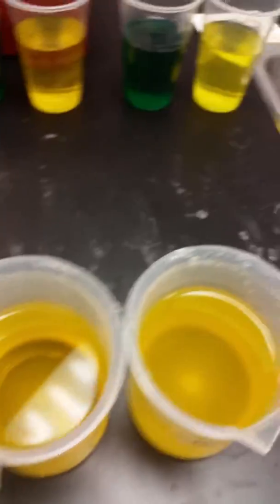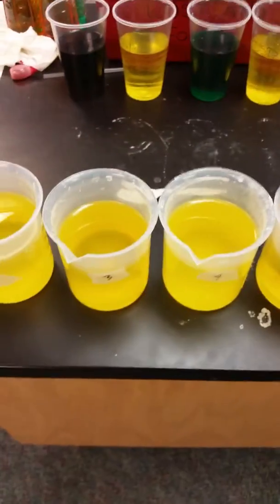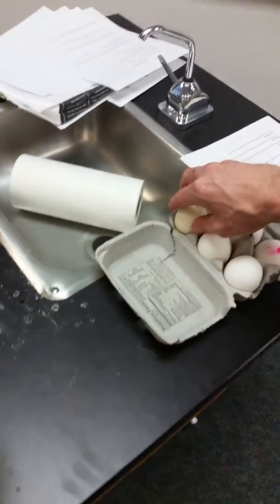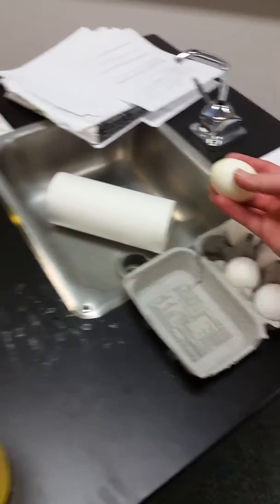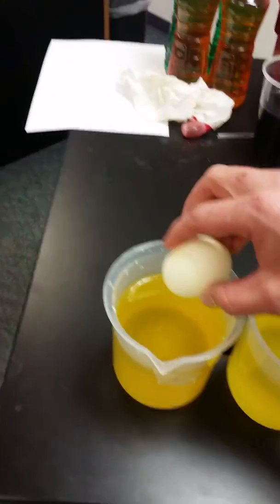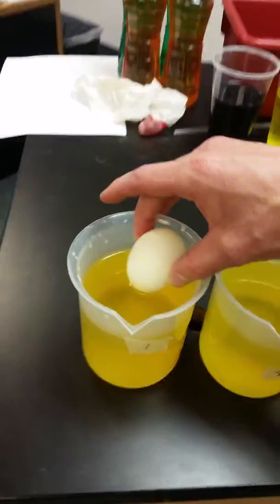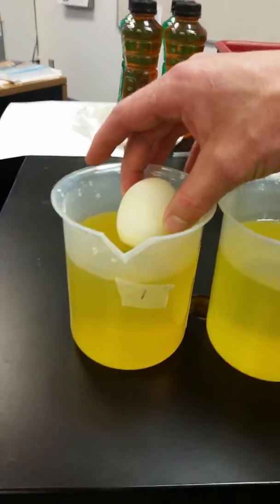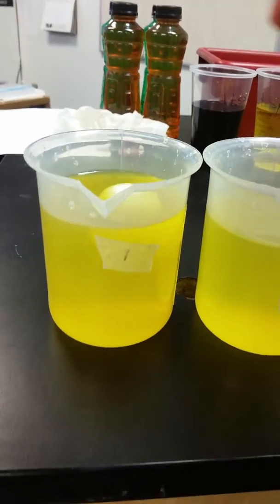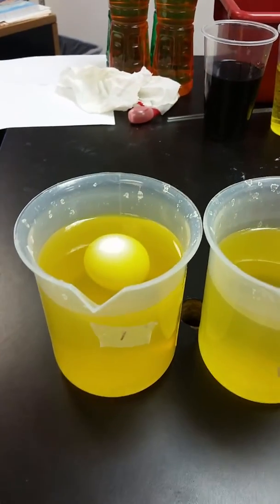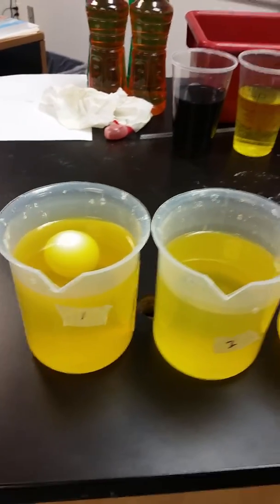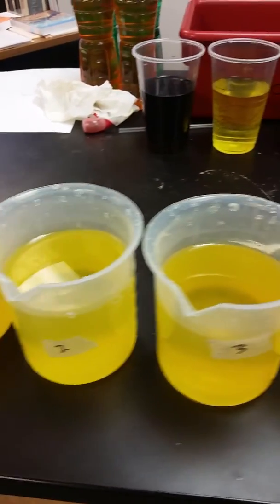Alright, so now here's the example, here's the answers. I'm going to take these eggs, I've got 6 eggs right here. I'm going to take one egg at a time and put them in starting at number 1. Pay attention to the speed at which it drops and maybe sound if you can hear it. And that one floats. So that would mean that sample number 1 has more density than the egg.